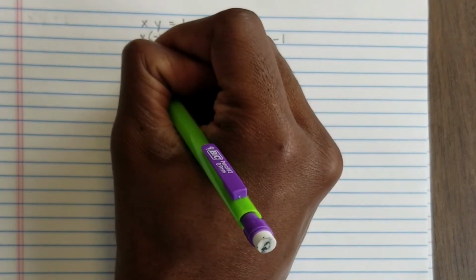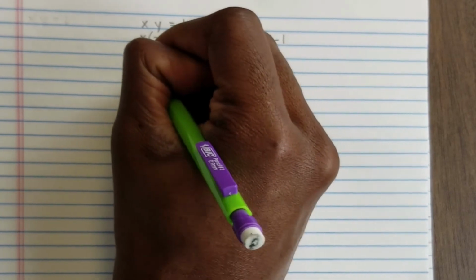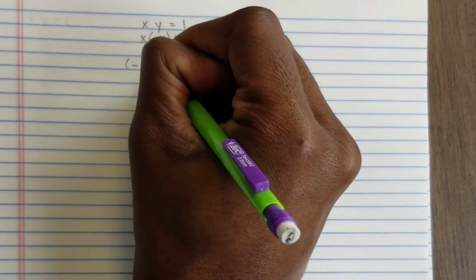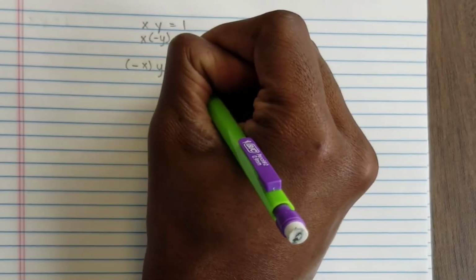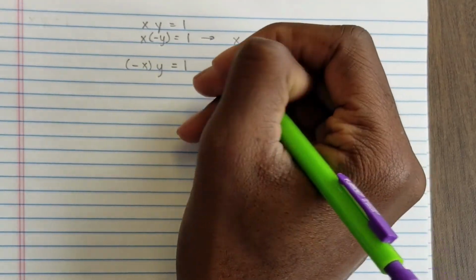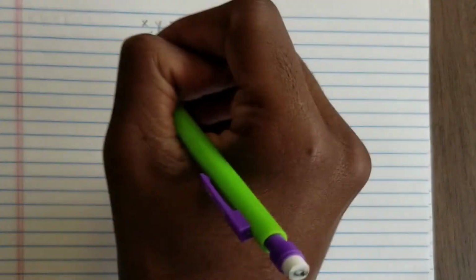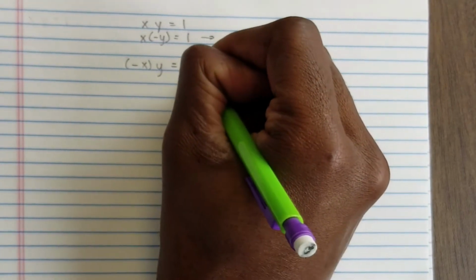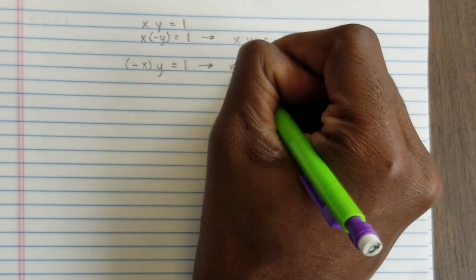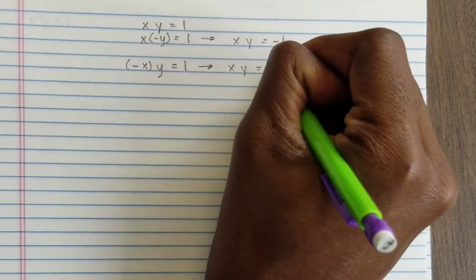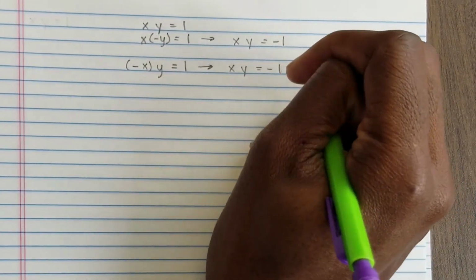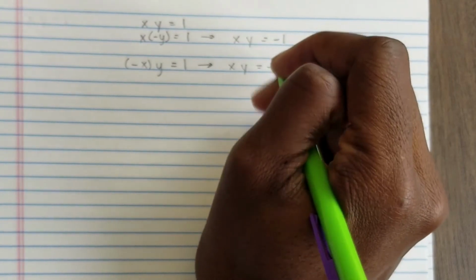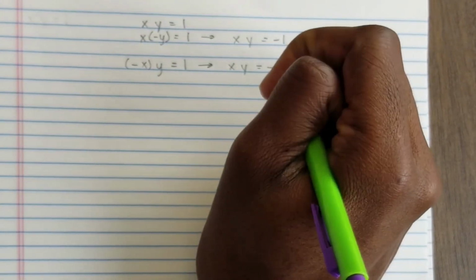So if we follow suit and do negative x times y equals 1 to see if there's symmetry around the y-axis, what we get here is xy again equals negative 1. And we see that there is no symmetry around the y-axis.